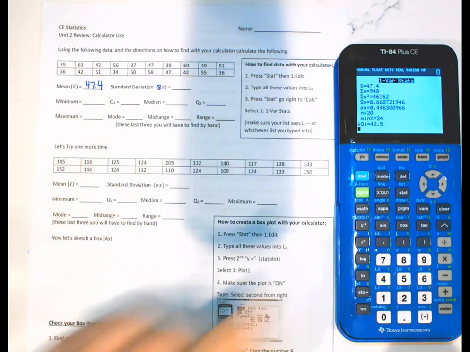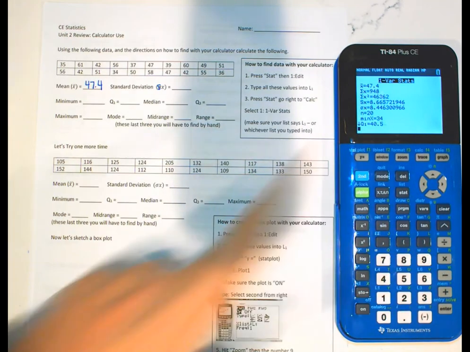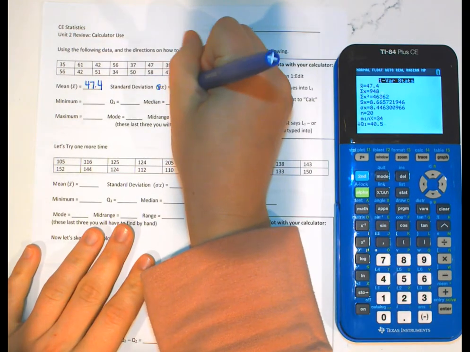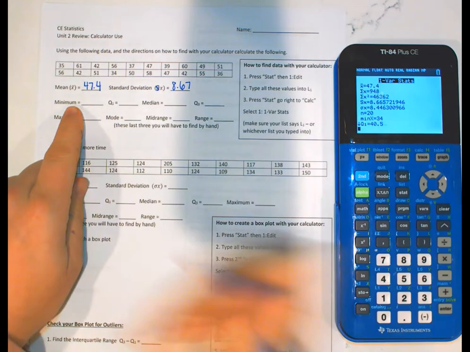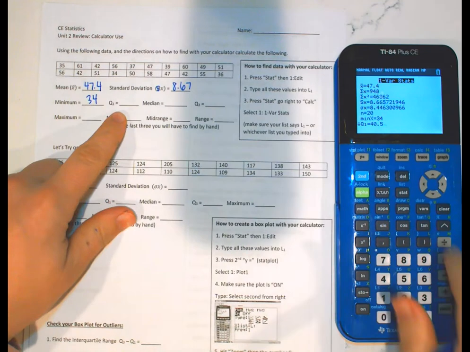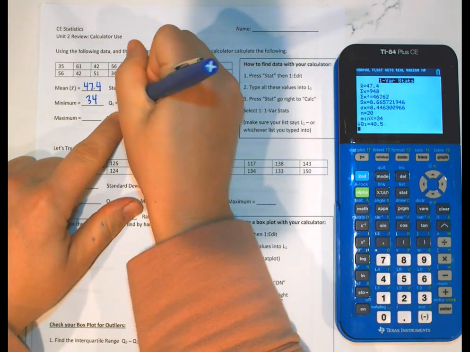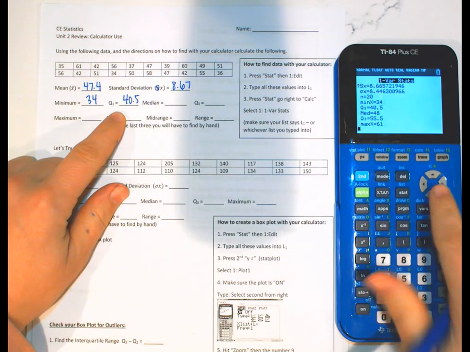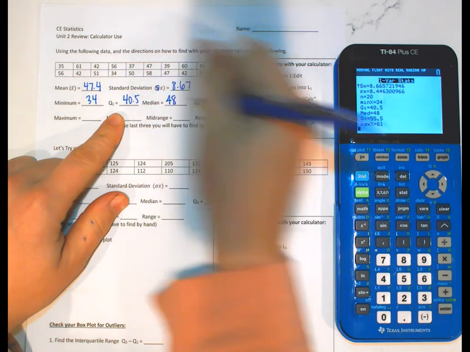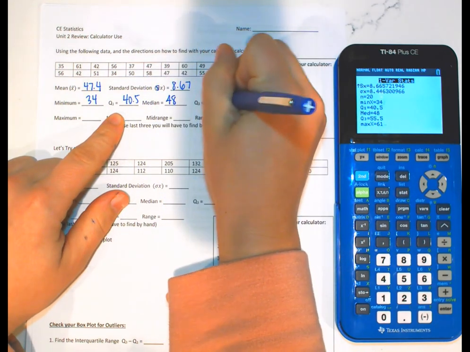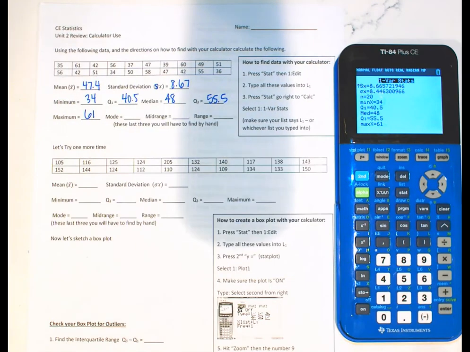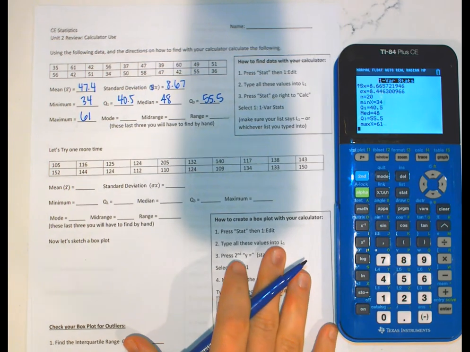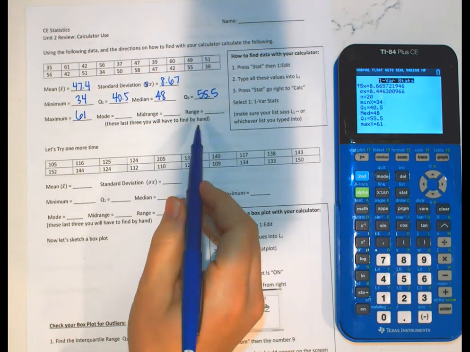Our standard deviation, we should be using the Sx. So that's 8.67. Our minimum is 34. Q1 is 40.5. Scroll down, it tells us our median is 48. Q3 is 55.5. And our maximum is 61. So those are all the things that our calculator can tell us. The last three we have to find by hand.